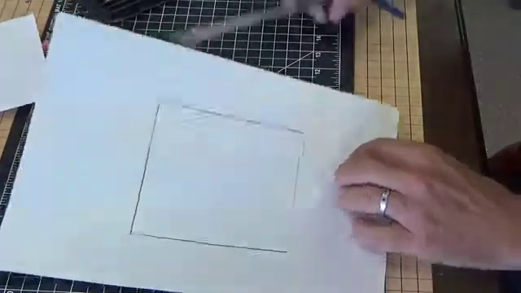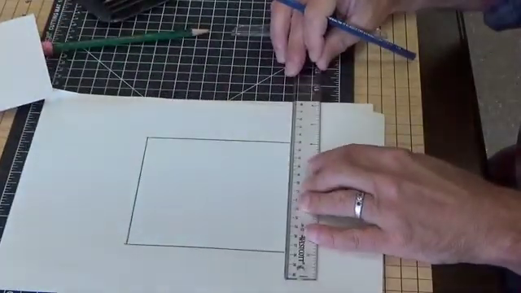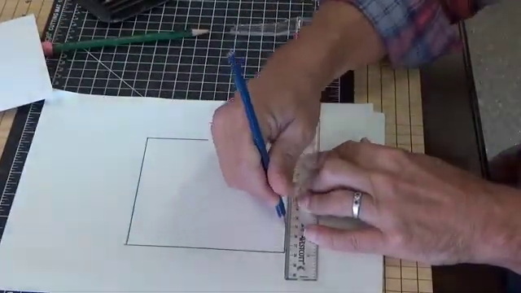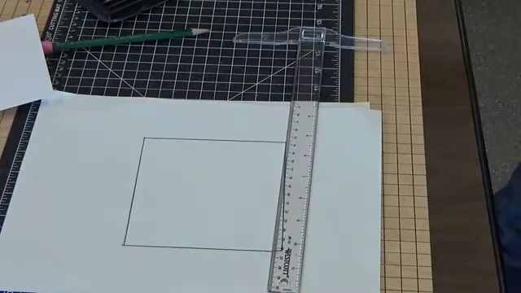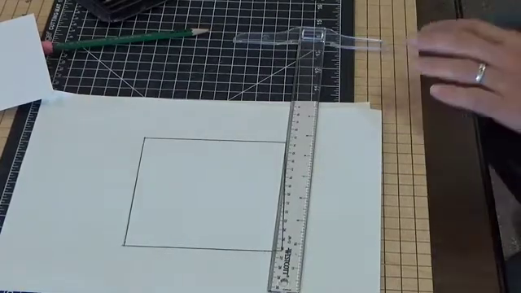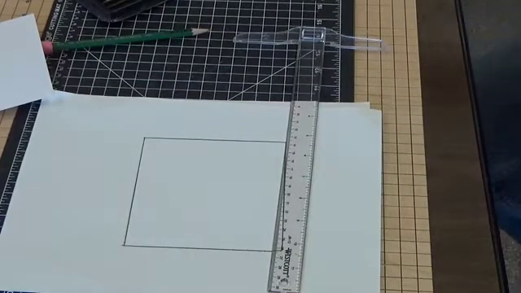Okay, so you're going to start out with light pencil.